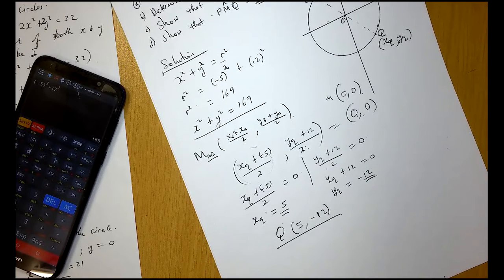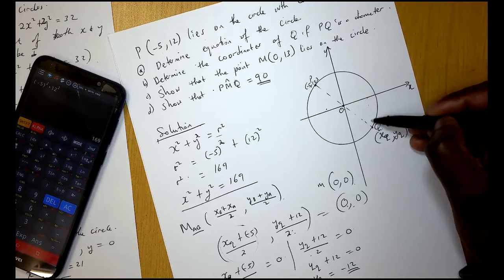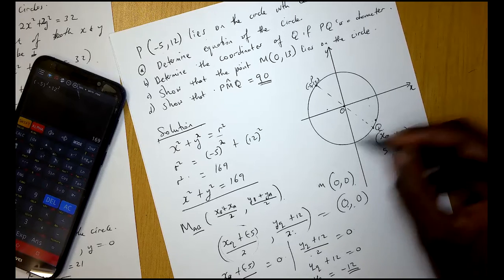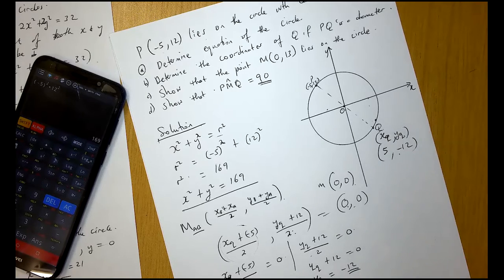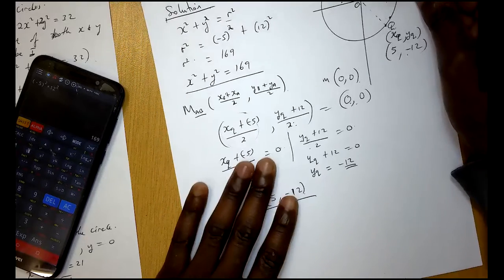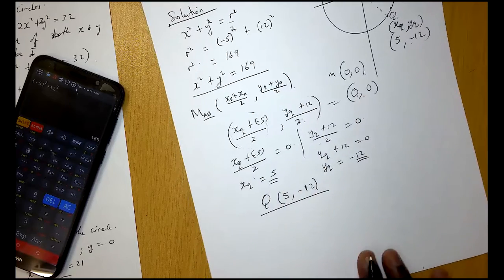Simple as that. You can see that our x value is positive, so it's 5, but our y value in this case is negative, so it's negative 12. That's how we get it easily. So here is the way. Remember, in our first lesson, we did the midpoint in analytical geometry 1.